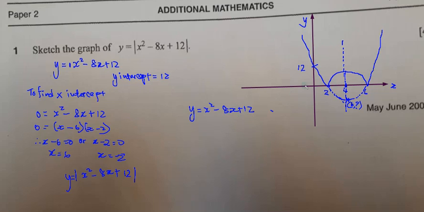Now when x equals 4, what is your y value? y becomes 4 squared minus 8 times 4 plus 12, which is 16 minus 32 plus 12. 12 plus 16 is 28, and 28 minus 32 gives minus 4.